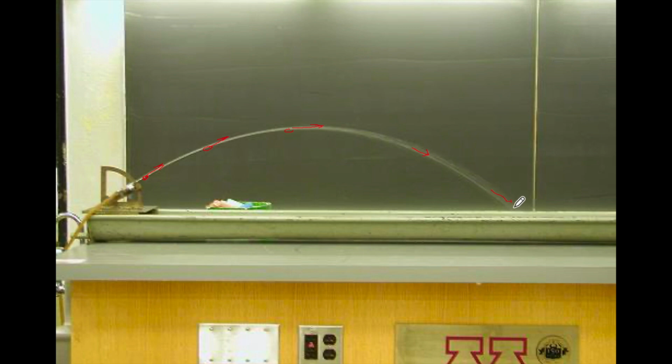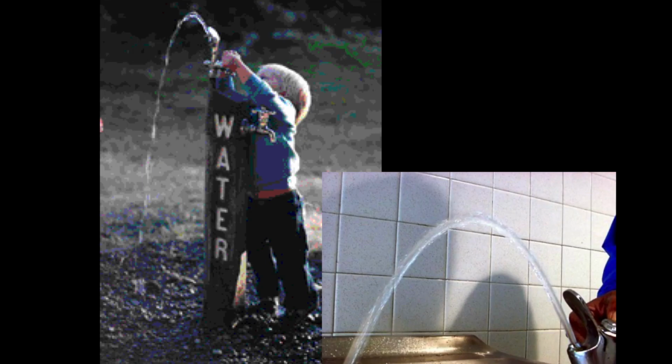Now, as time goes on, there's a little bit of spray, and that's because of some internal bouncing around of the water droplets and also some of the wind resistance. But over short distances, it should be a nearly perfect parabolic curve. And you'll see that in other things as well.